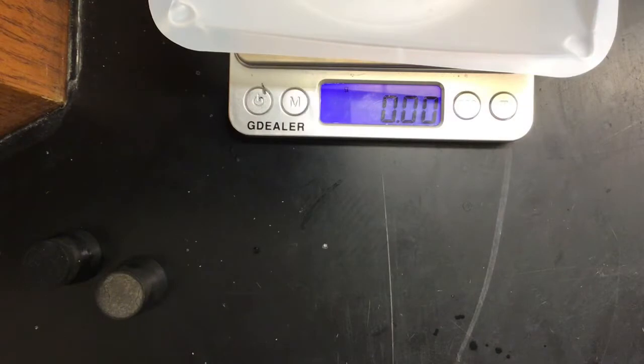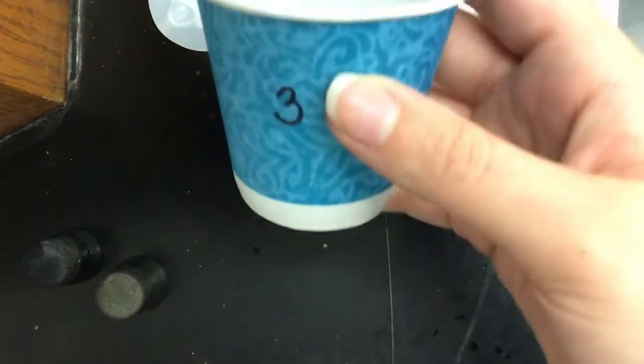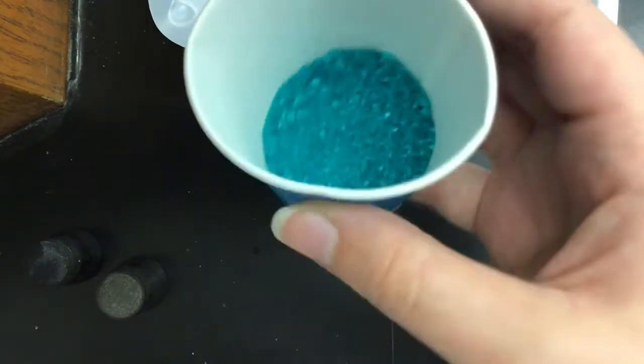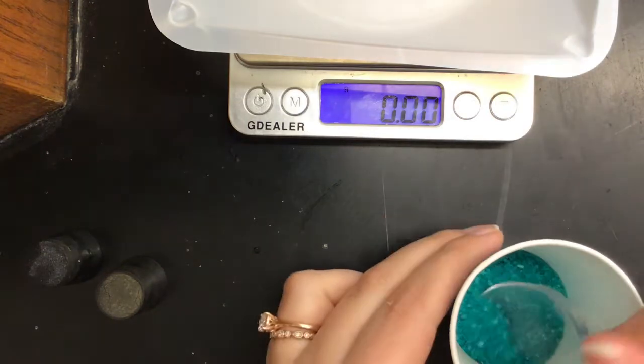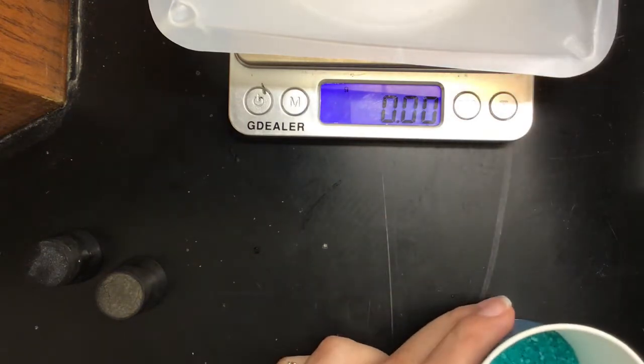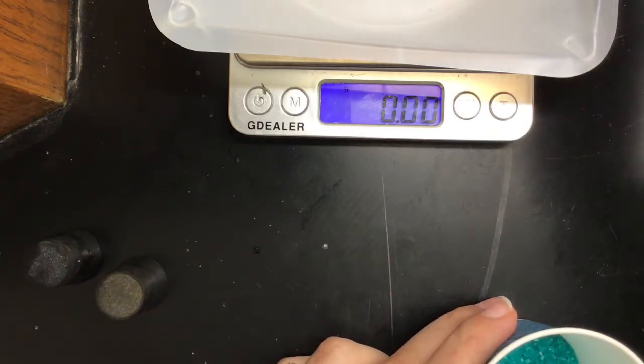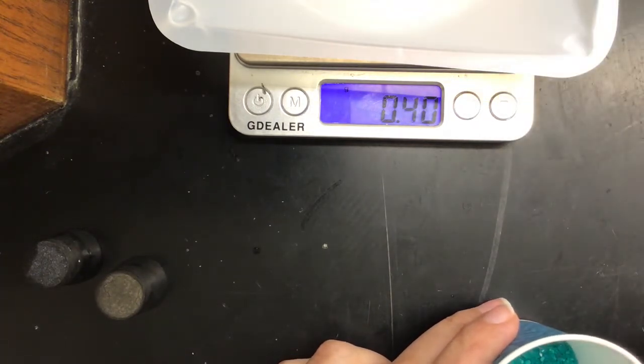Now what I'm going to do is follow the procedure for my part 2. So I need to measure out 0.5 grams of sample number 3. The reason sample number 3 is this is what we used in the first part with the microscopes. It's just that blue. So I'm going to use a spoon and I need 0.5 grams, which really isn't that much.